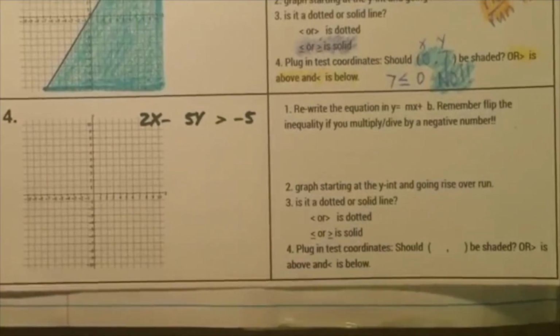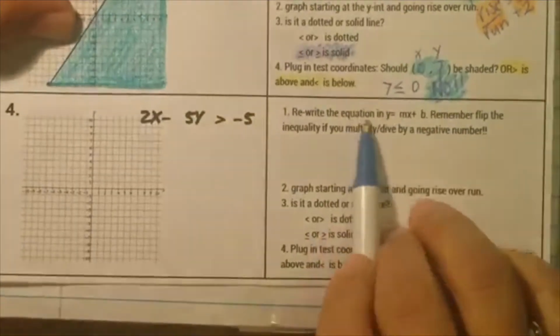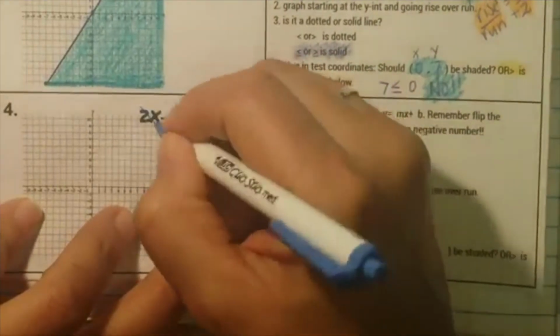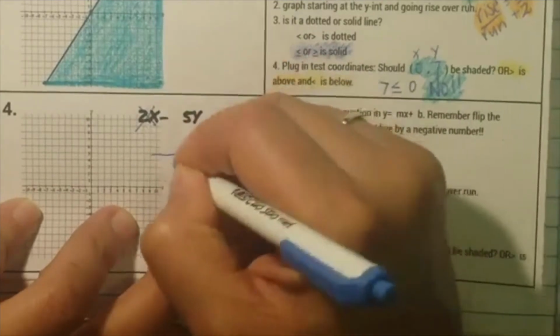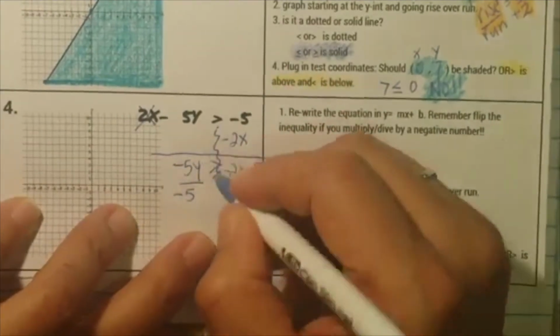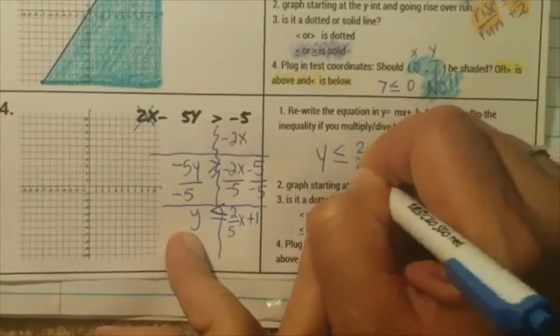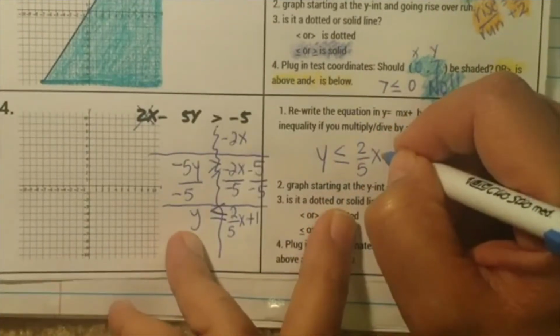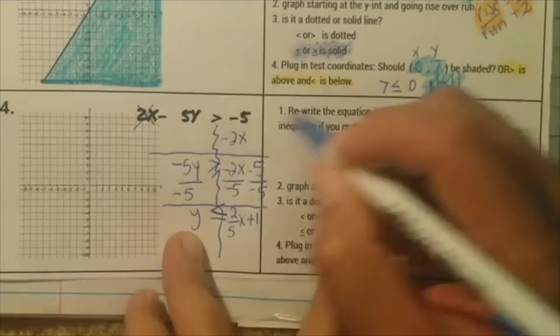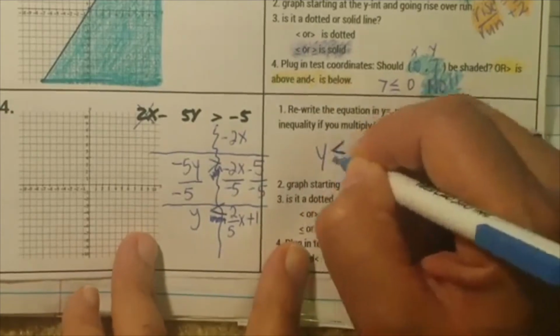All right, last question. Again, rewrite it in y equals mx plus b form. Remember to flip the inequality if you multiply or divide by a negative number. All right, so if you have negative 5y equals negative 2x minus 5, divide everything by negative 5. So when we divide by negative 5, what do you have to do? Flip it. So we're going to get y is less than or equal to negative 2 over 5x, because it was already negative 2x, plus 1, because negative 5 divided by negative 5 is 1.